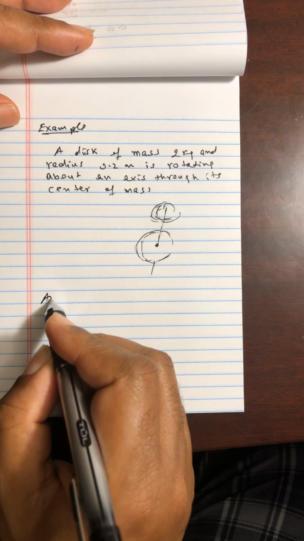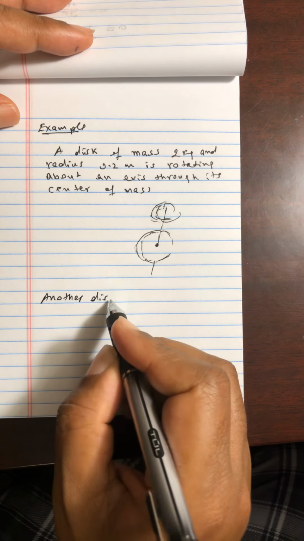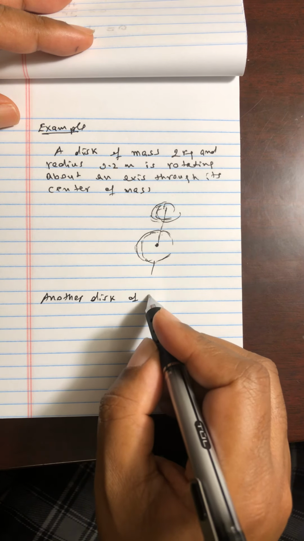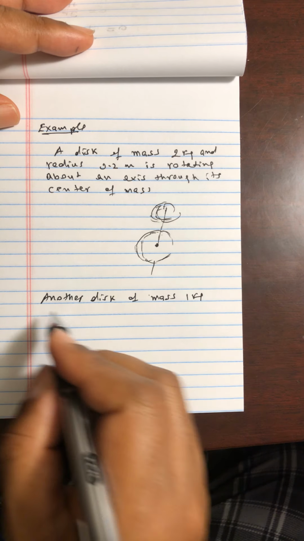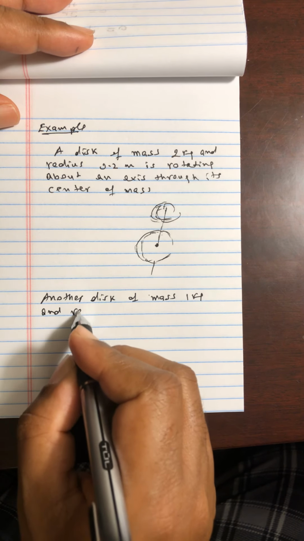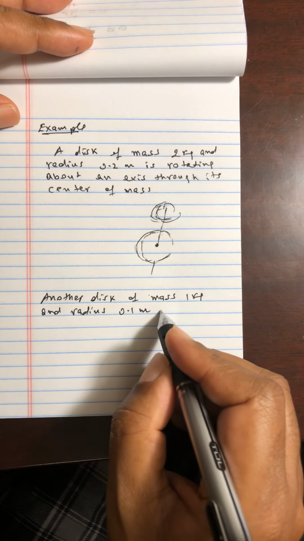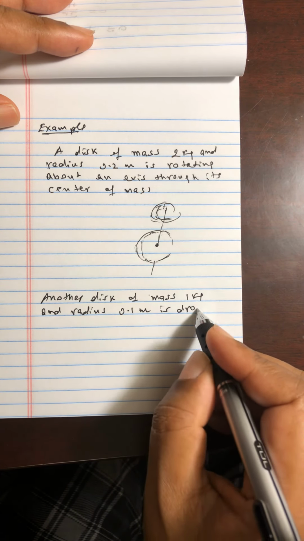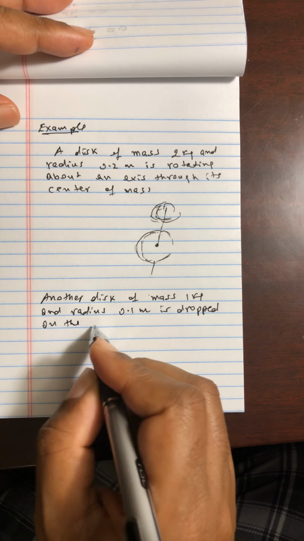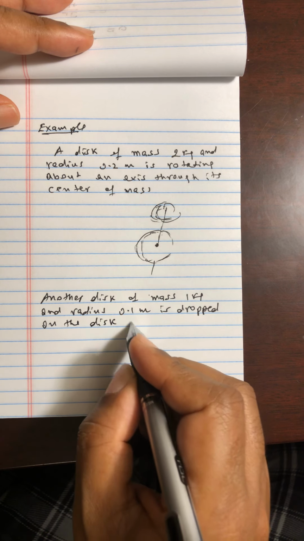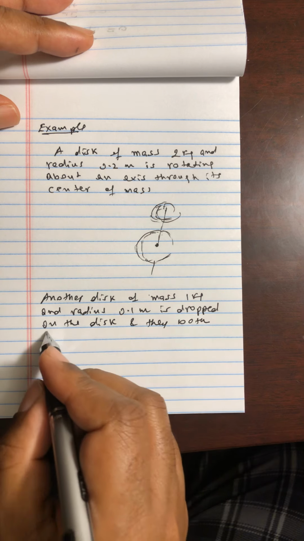Another disk, let's say of mass 1 kilogram and radius 0.1 meter, is dropped on this disk, and they both start rotating together.